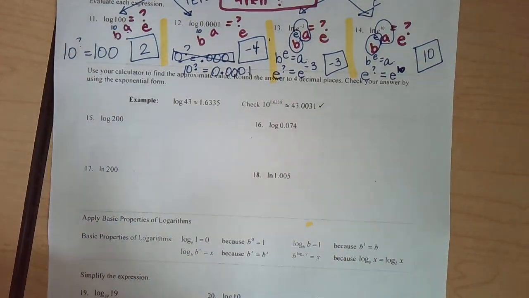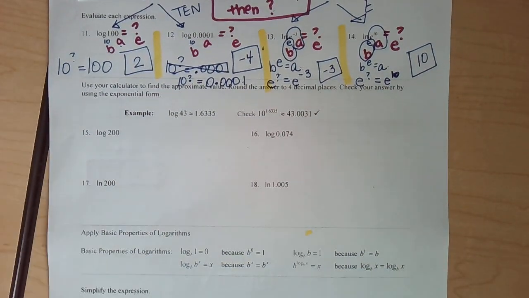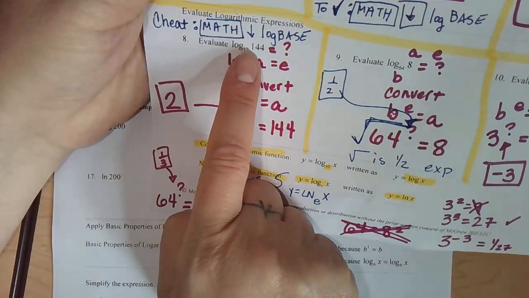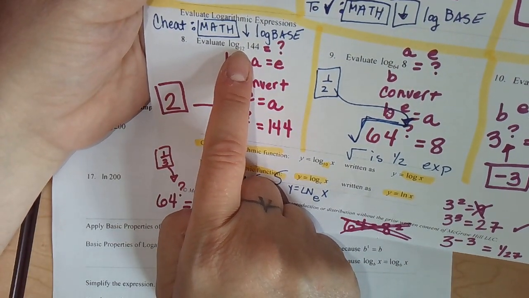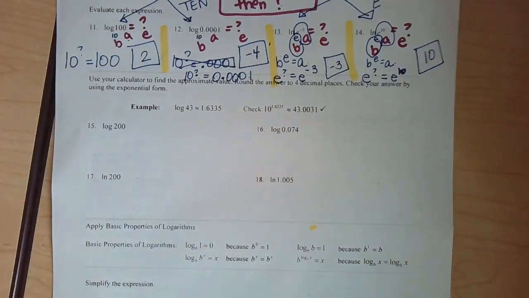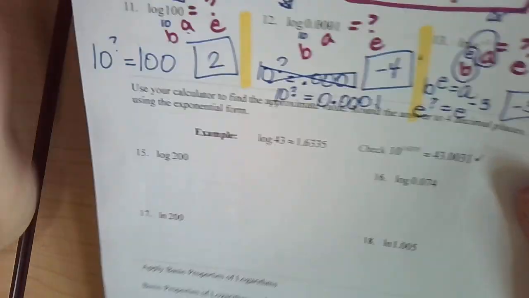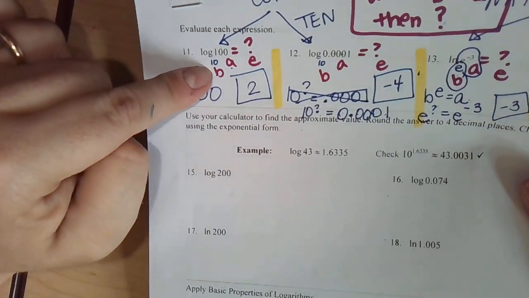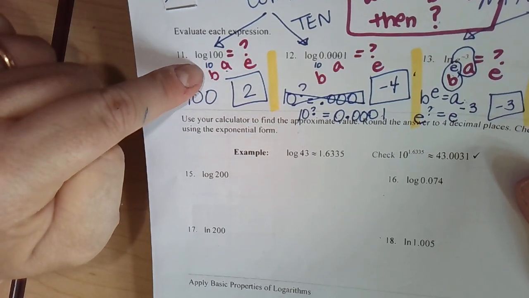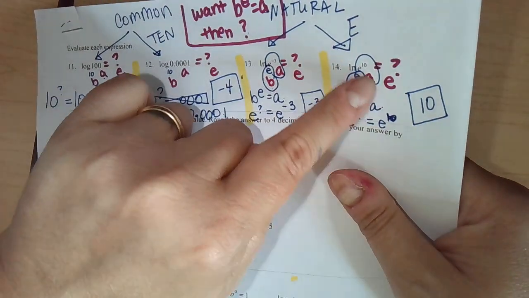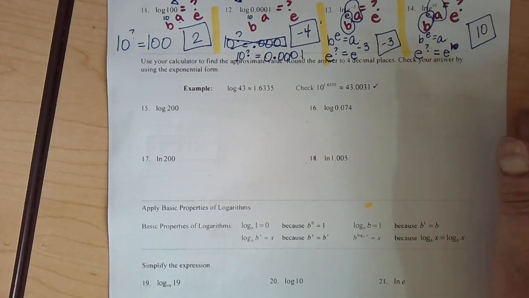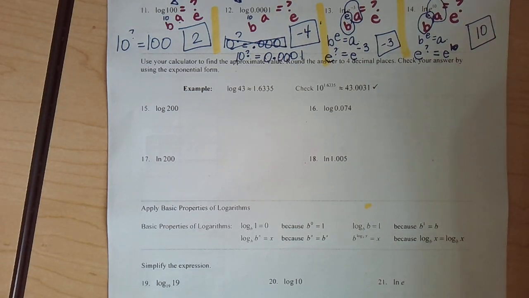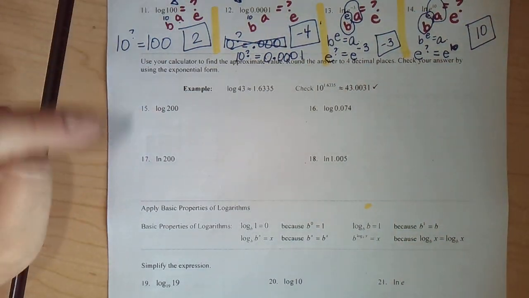So we've gone over logs with basements of whole numbers, positive. We've gone over logs with no basements, so we put a pretend 10 down there. We've gone over LNs with pretend e's in the basement. Okay, let's see what we're doing next. It says use your calculator to find the approximate value, round to 4 places, check your answers.